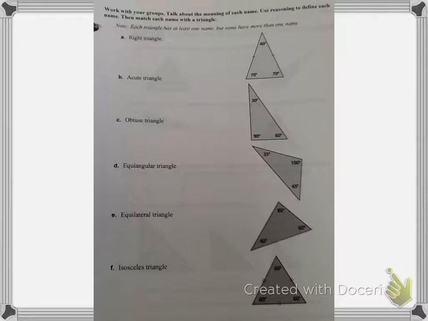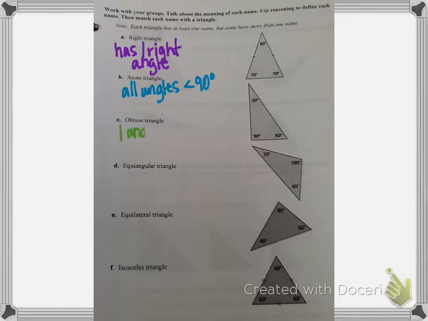A right triangle has one right angle. An acute triangle has all angles less than 90 degrees. An obtuse triangle has one angle greater than 90 degrees. Equiangular has 3 equal angles.